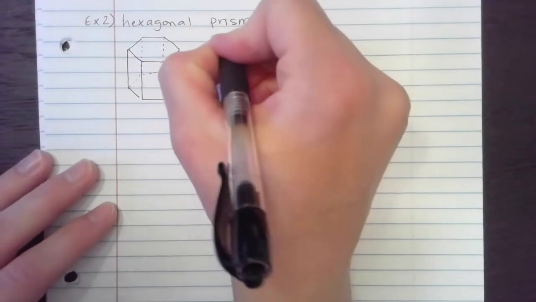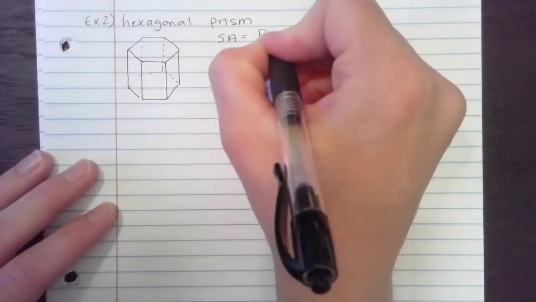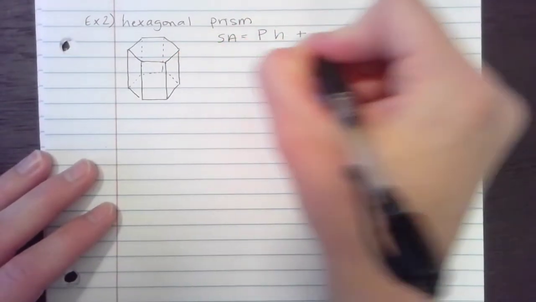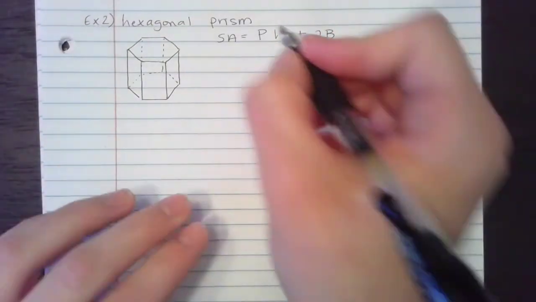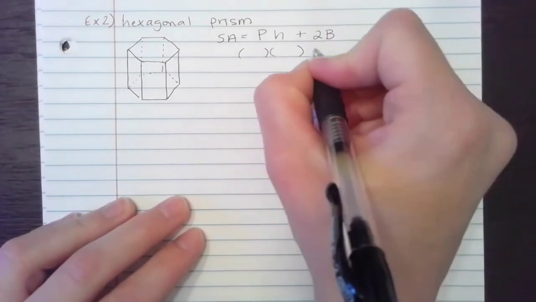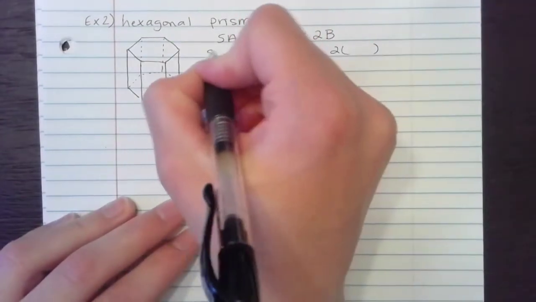Okay, so it's a prism. I take out my formula sheet. I know that it's the perimeter times the height plus 2 of the bases. Now let's look and see what I know and what I don't know, what I need to find.